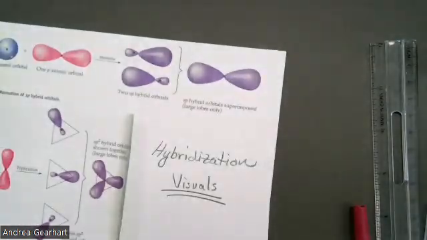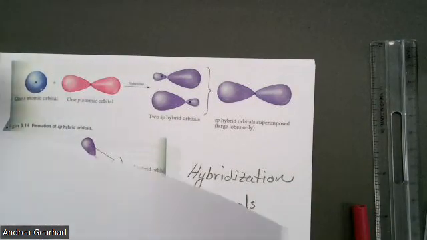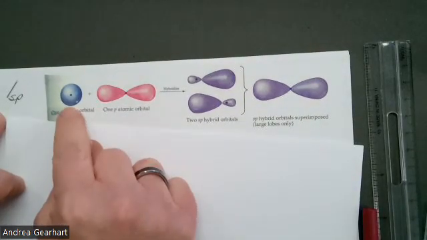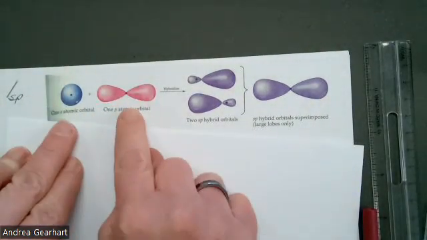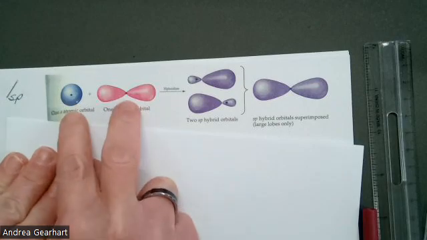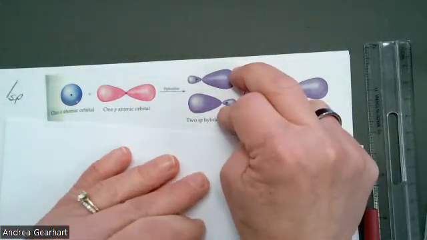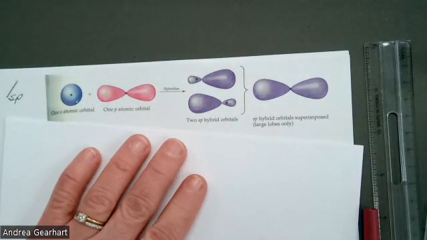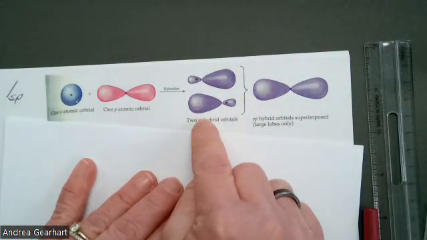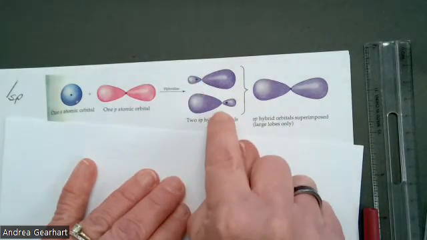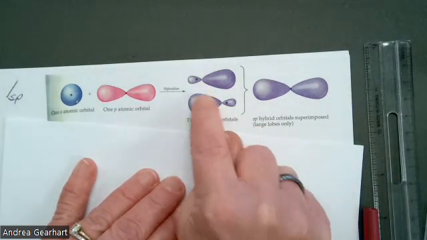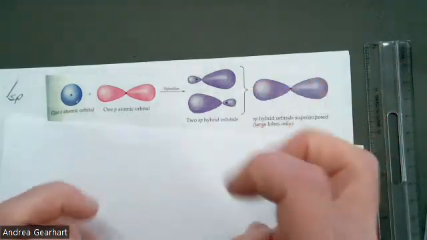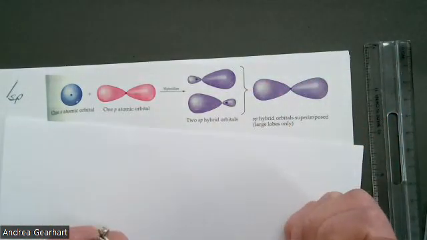So I found some visuals. If one s orbital is blended with a p, 1 and 1, we're going to get 2 hybridized orbitals, and they're a blend. You'll never have to draw these. I just hope it's giving us a good visualization of the result.